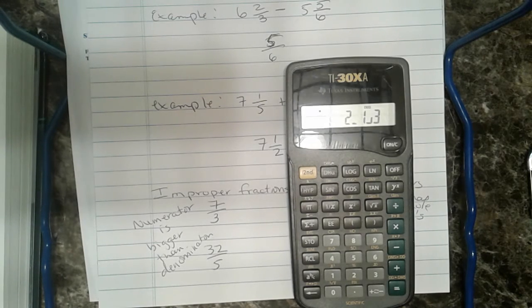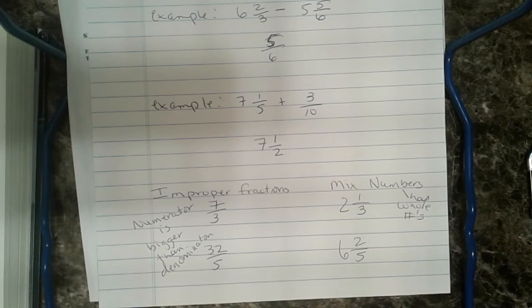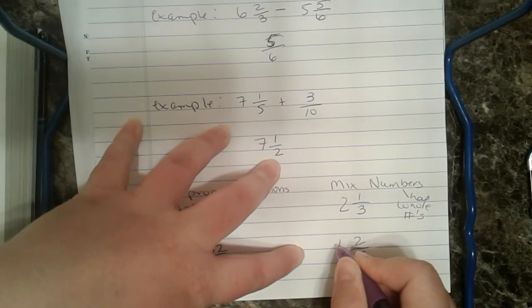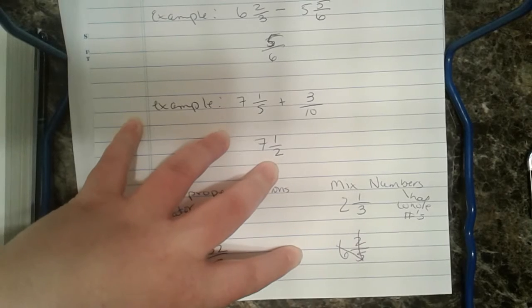I am honestly not familiar with how to do this on this one, but I have a really nice little cheat sheet, a cheat way of doing this. I'm going from a mixed number to an improper fraction, and I call it the check mark, because it is a check mark. I can take a check mark and put it over my mixed number.